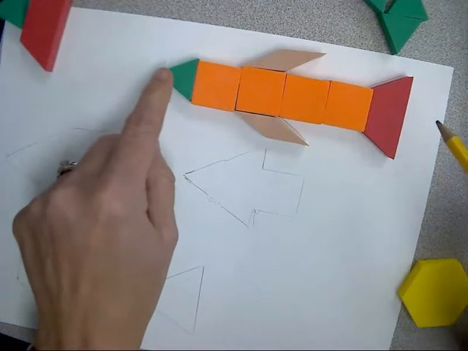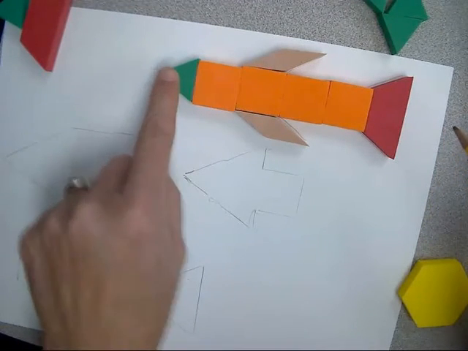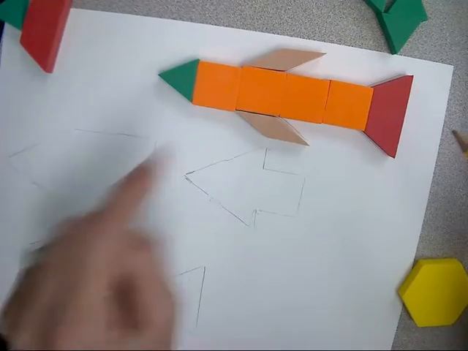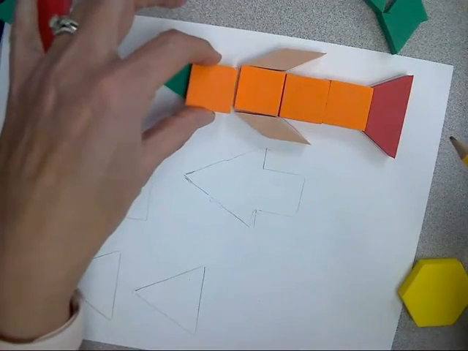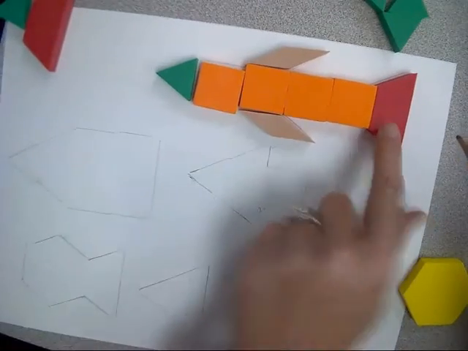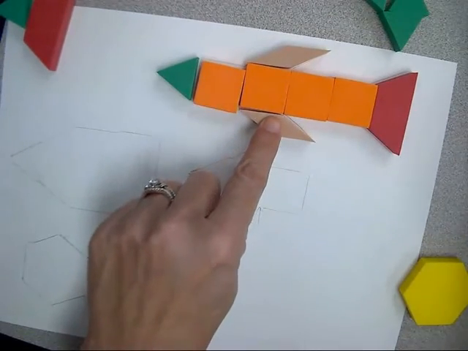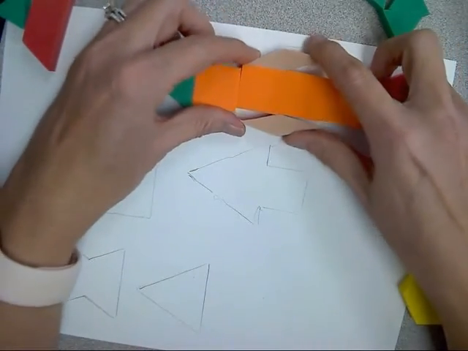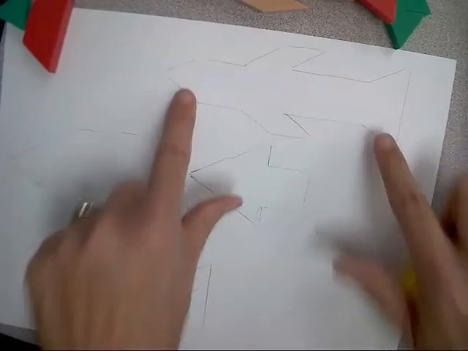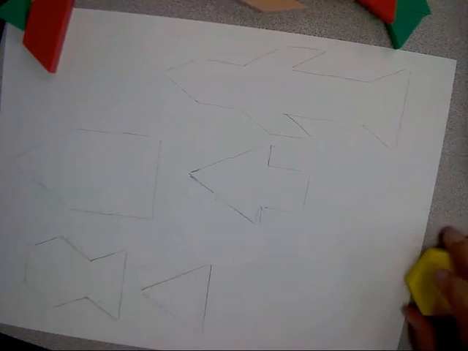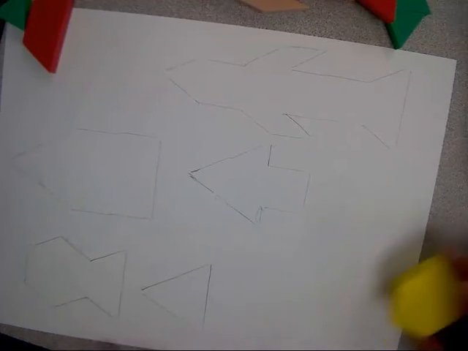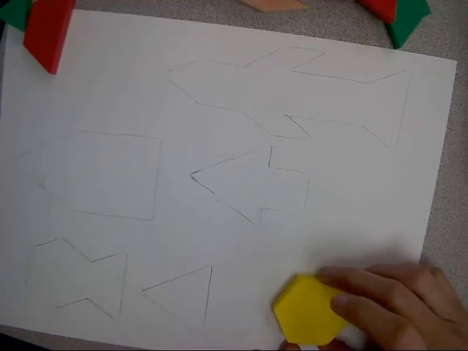Now with this rocket ship, I used 1 triangle, 1, 2, 3, 4 squares, a trapezoid, and 2 rhombuses. Oh, we did. We made a great rocket together.